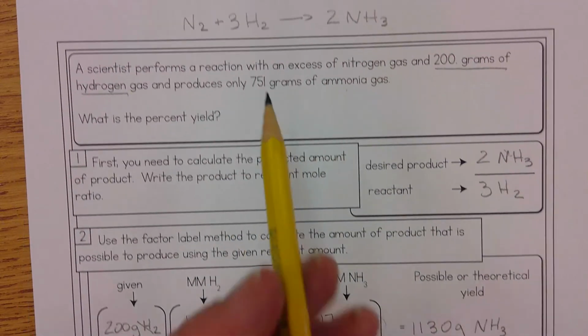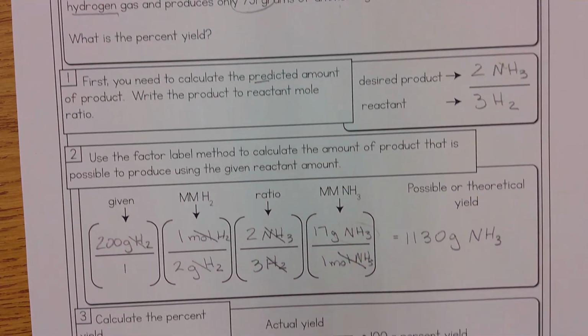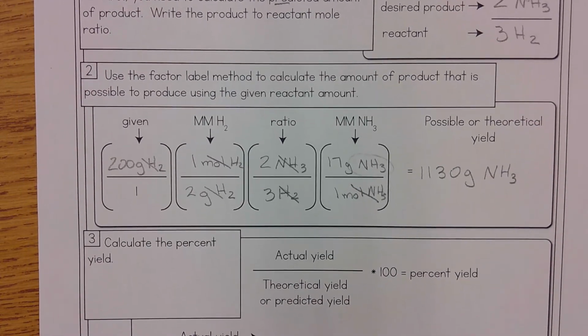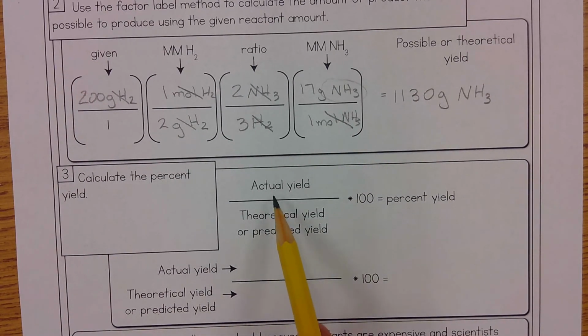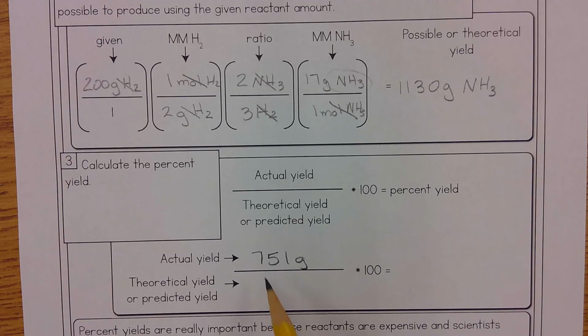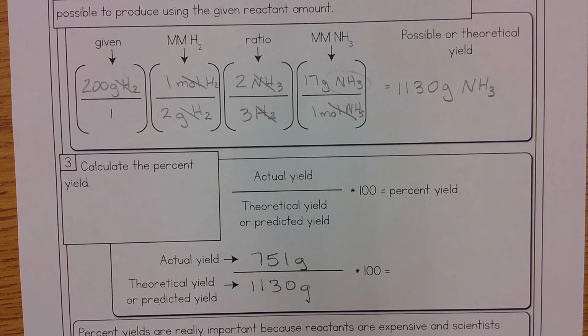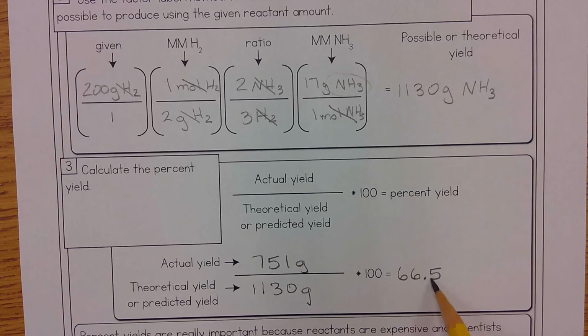This guy only made 751 grams. So let's see how well he did. I'm thinking not very good. Remember, here's my equation. My actual yield, how much he actually made, was 751 grams. How much he should have been able to make, 1,130 grams, times 100. We figure all this out. 66.5%.